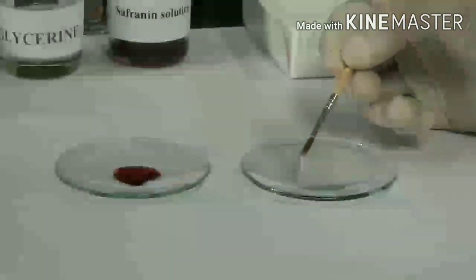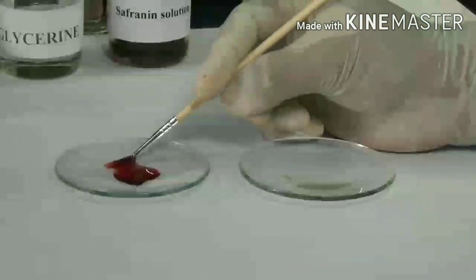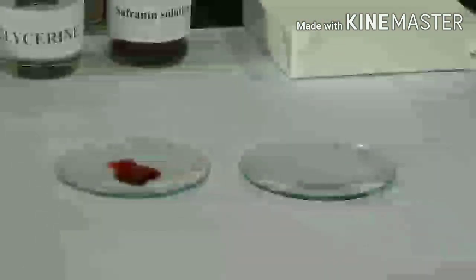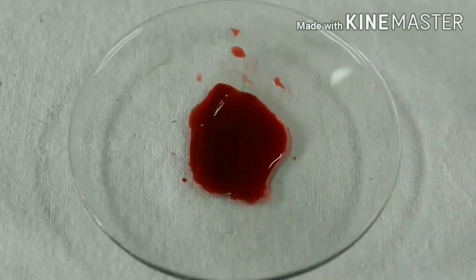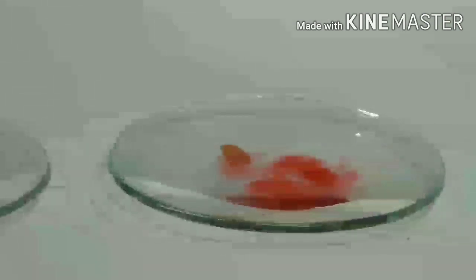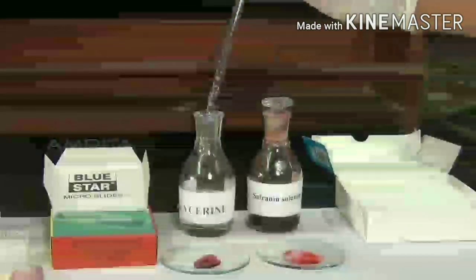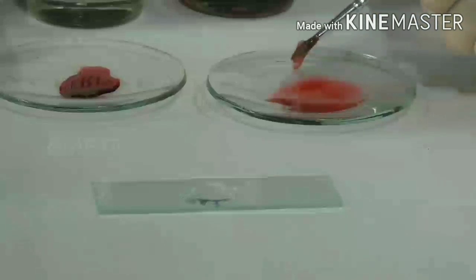Using a brush, transfer the peel into the watch glass containing saffron solution. Keep the epidermis for 30 seconds in the saffron solution so the peel can become stained. Take the peel from the saffron solution using the brush and put it in the watch glass containing distilled water. Using a dropper, take some glycerine and put 2 to 3 drops of glycerine in the middle of a dry glass slide. Transfer the peel to the slide containing glycerine using the brush.